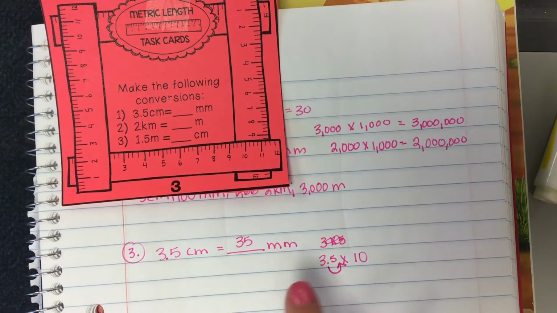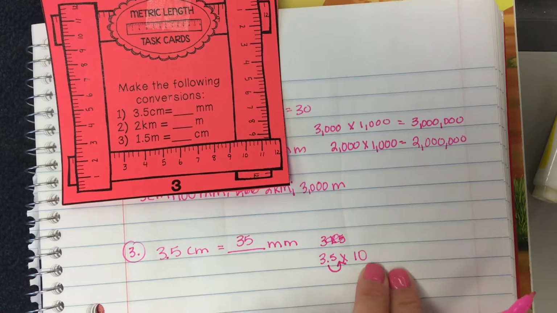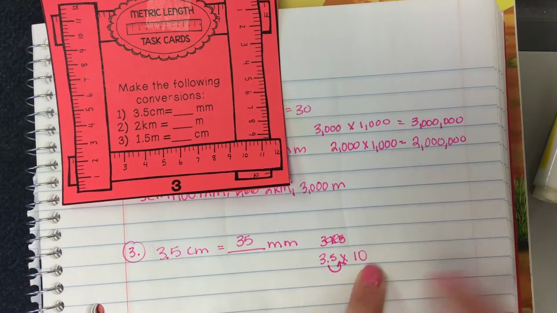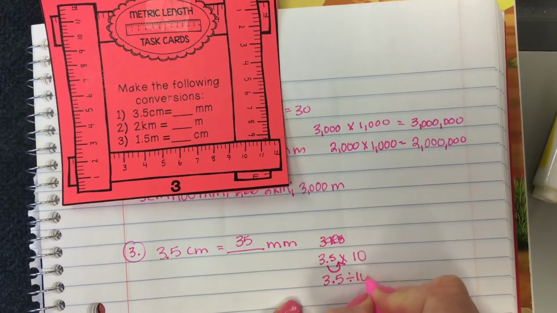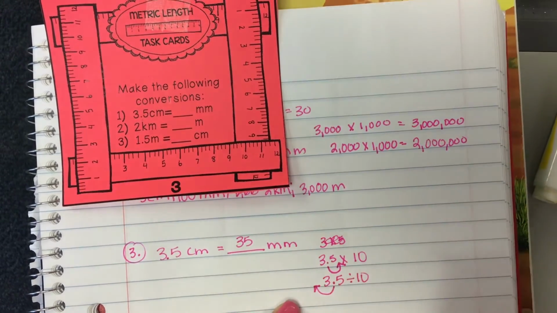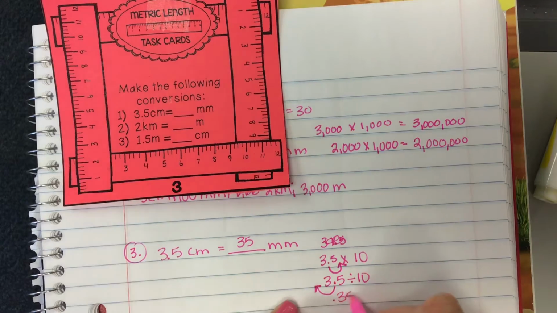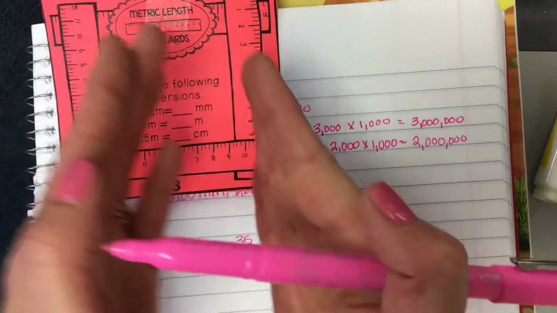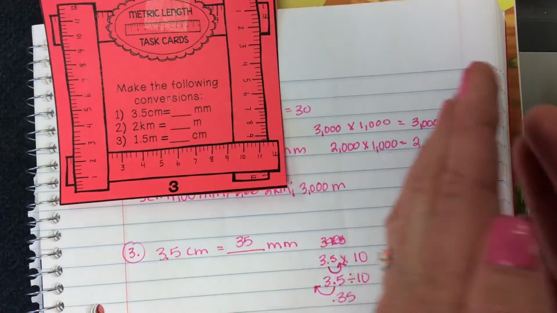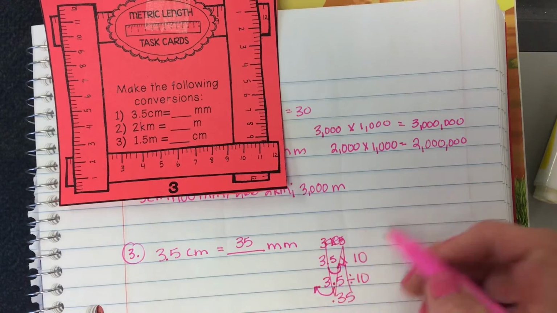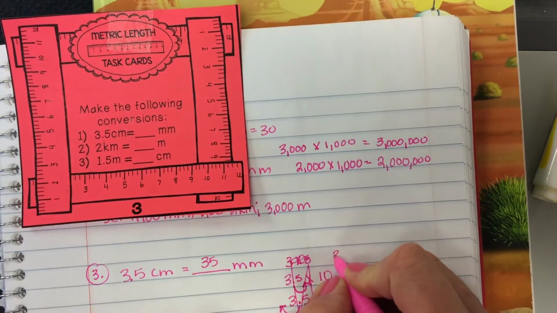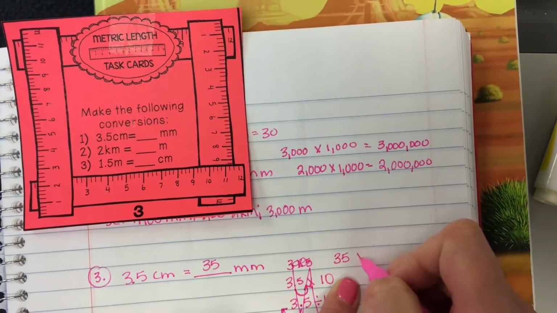17. When you multiply by 10, you're moving that decimal point to the right. When you divide by 10, you move the decimal point to the left. Okay? Remember, as we move to the right on the place value chart, the value of the digit becomes 10 times greater.